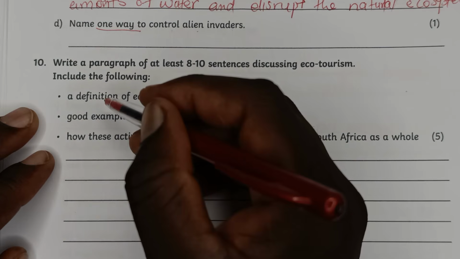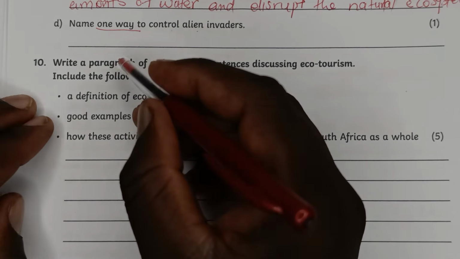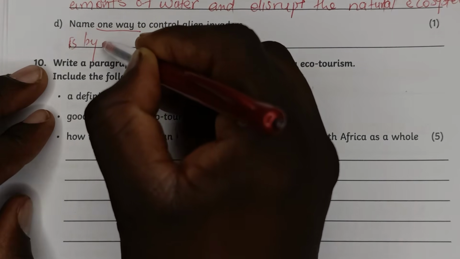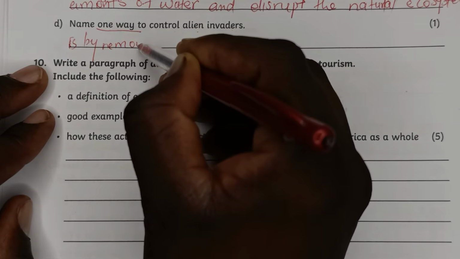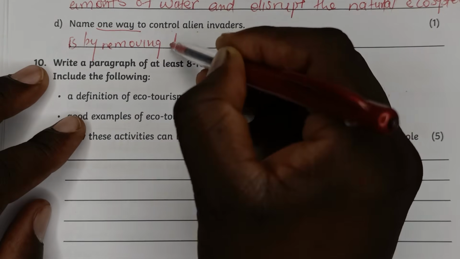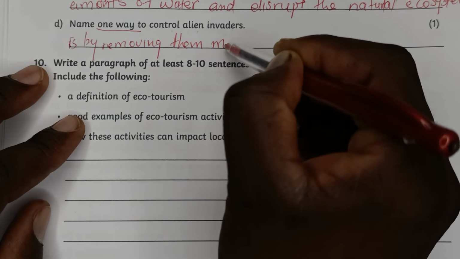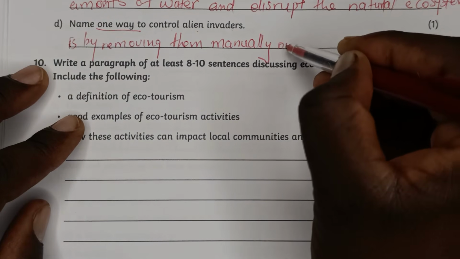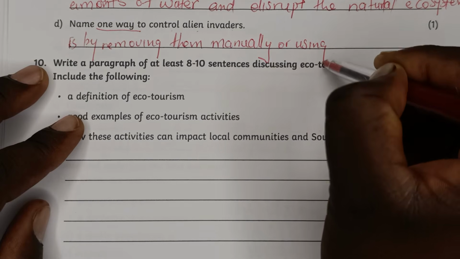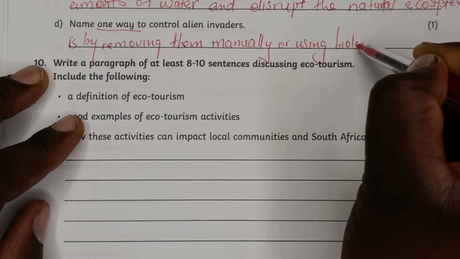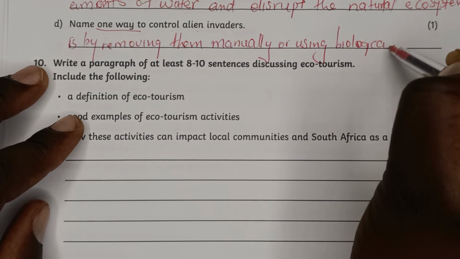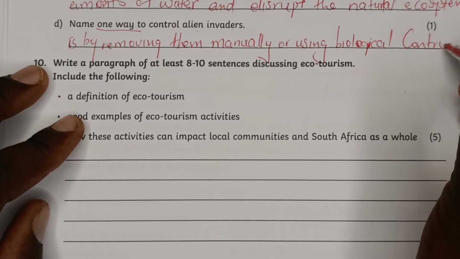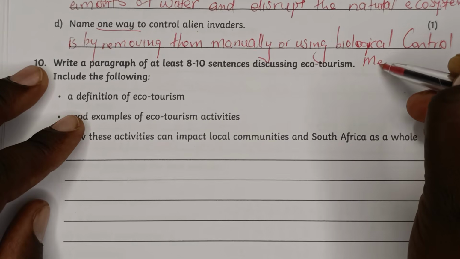So, the way to control alien invaders is by removing them manually or using biological control methods.